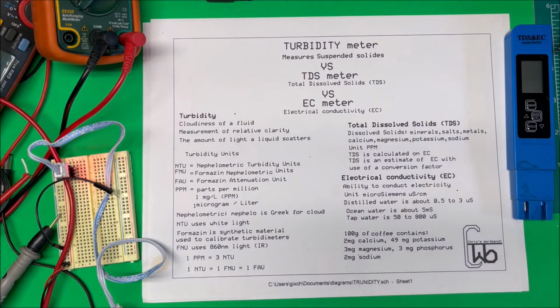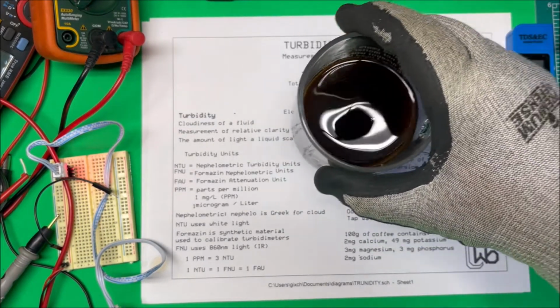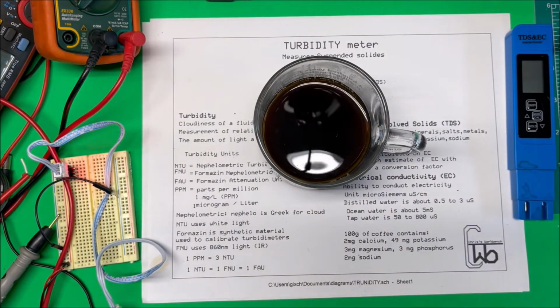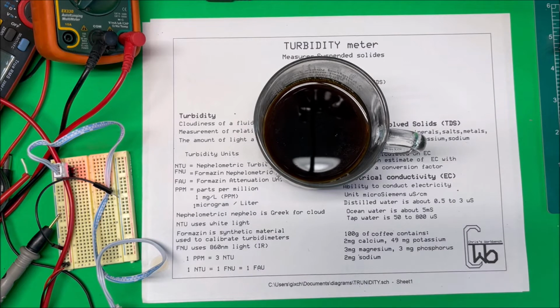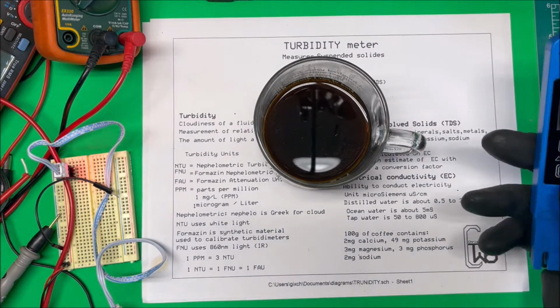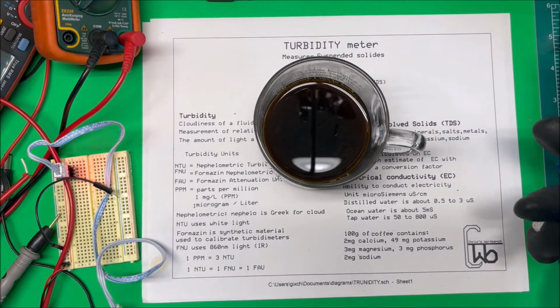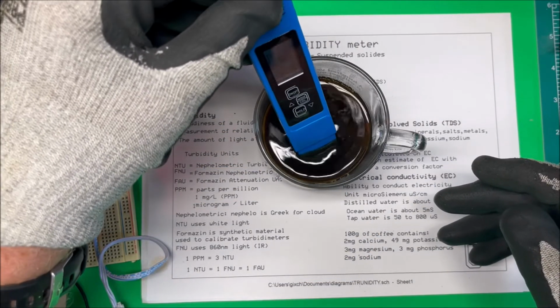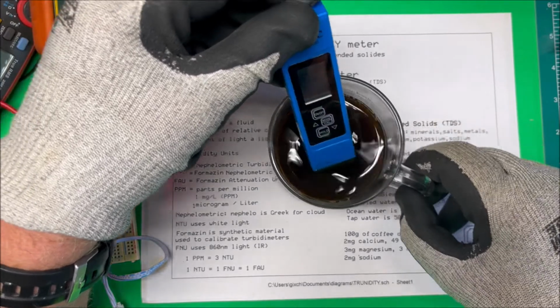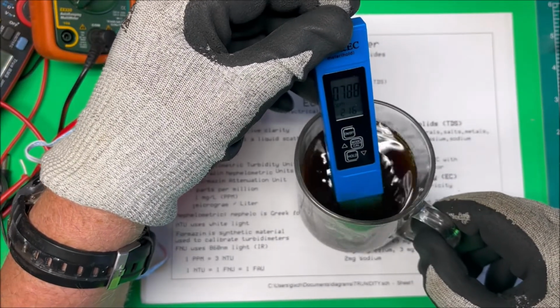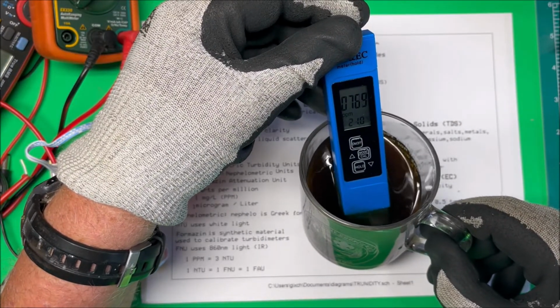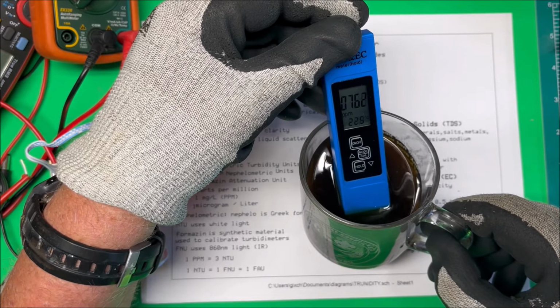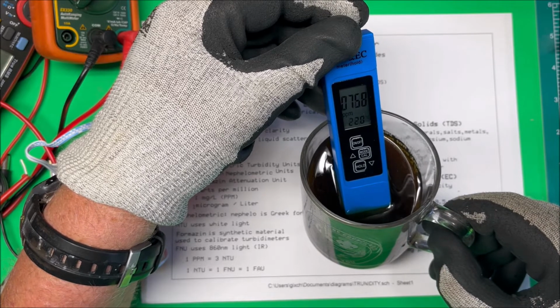Now, I'm going to test some coffee, and coffee contains calcium, potassium, magnesium, phosphorus, sodium. So on this meter here, I'll turn it on, and it's set for parts per million. So we'll see what it does here. I don't know if you can see that or not, but it's about 760 parts per million.